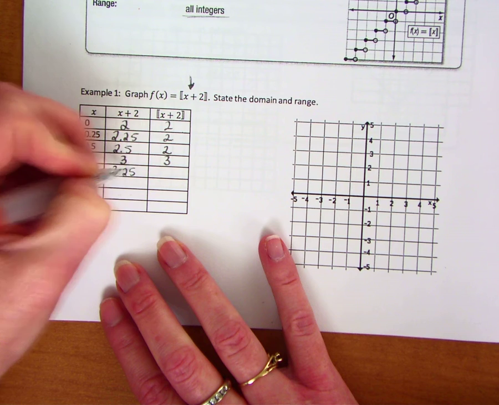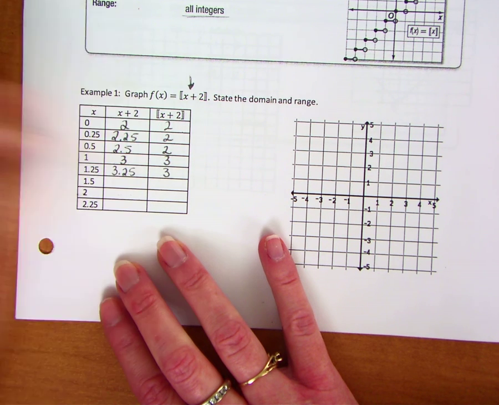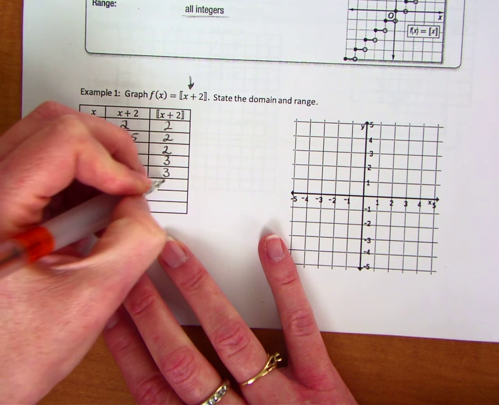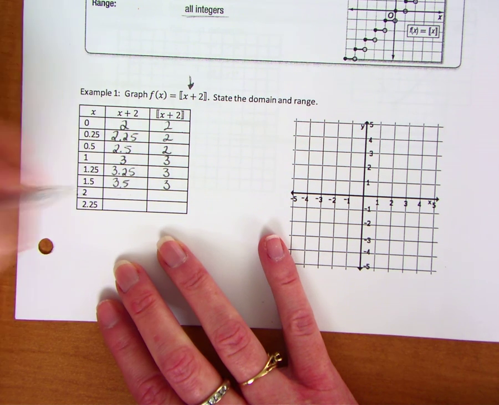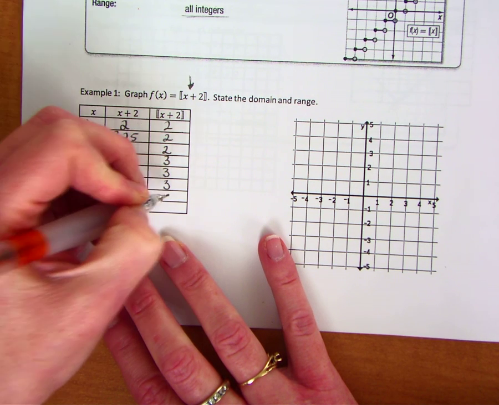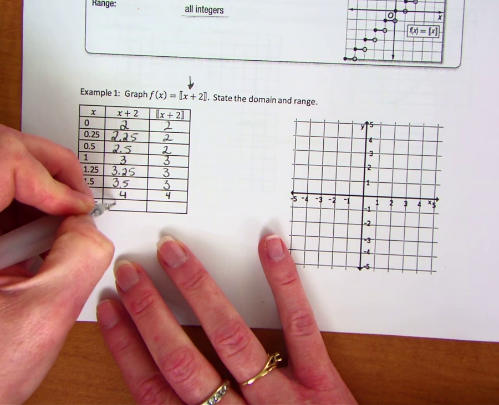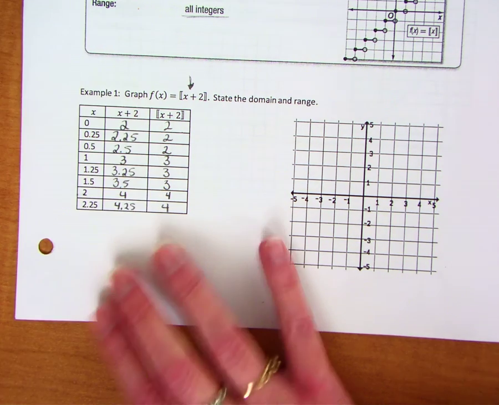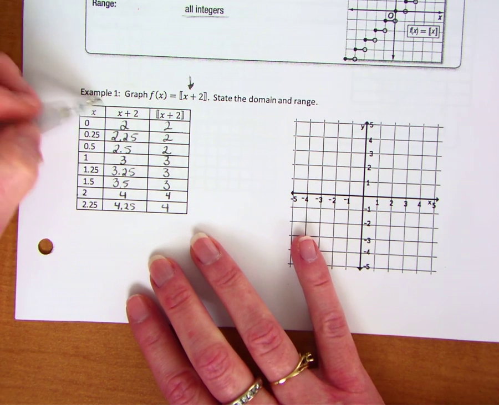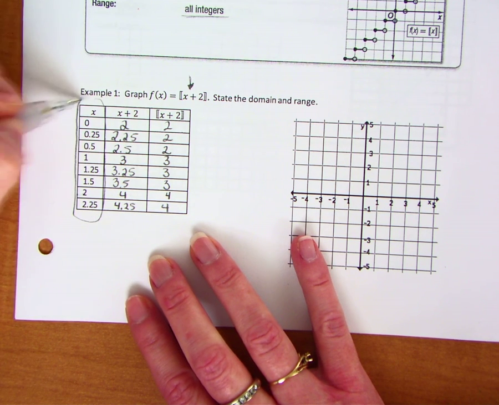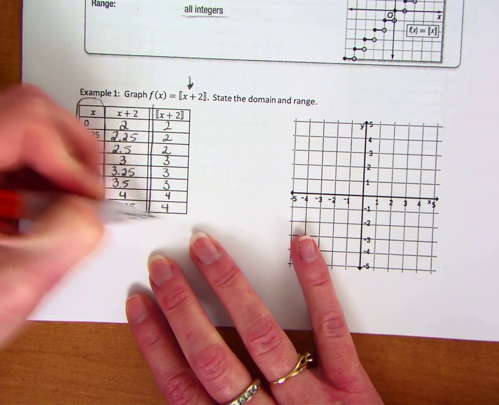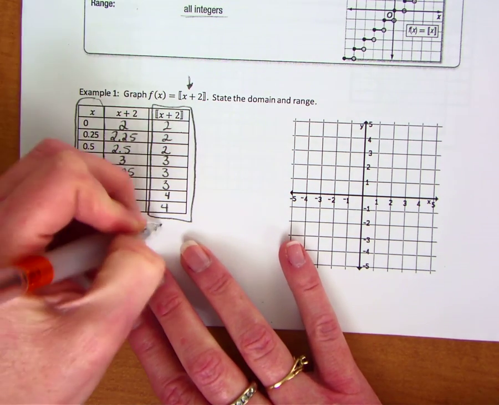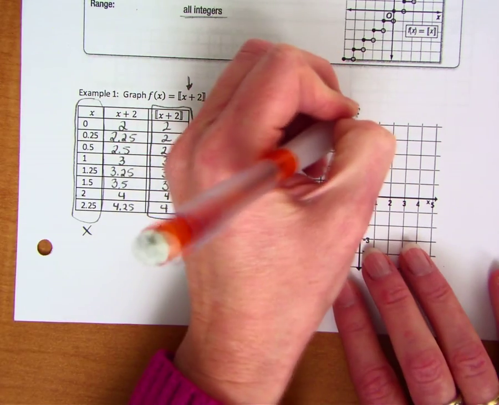1.25 plus 2 is 3.25, which would round to 3. 1.5 plus 2 is 3.5, which would still round to 3 because we're rounding down. 2 plus 2 is 4. And then 2.25 plus 2 is 4.25, which would again be 4. When we graph, we are graphing the original x value as x, and we're graphing this final value of the function as y. So this is x, and this is y, or f of x.